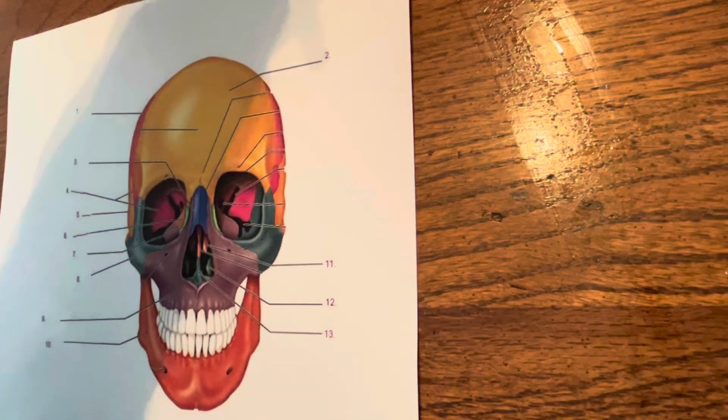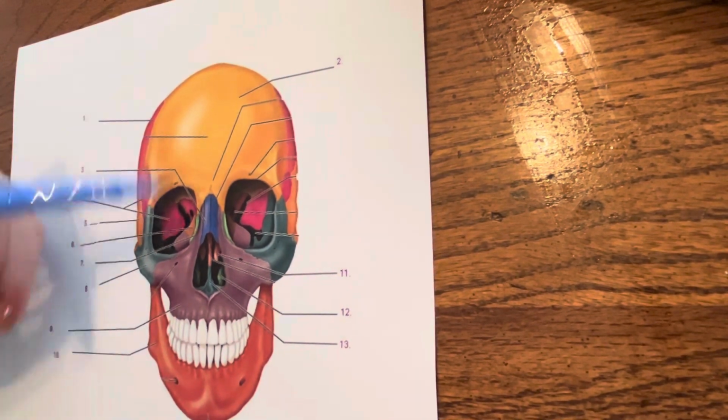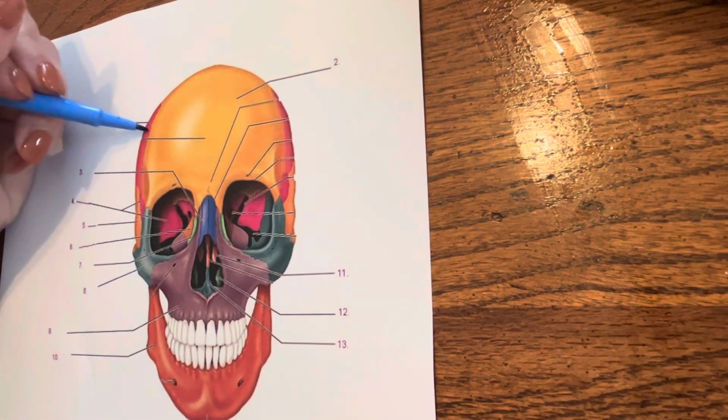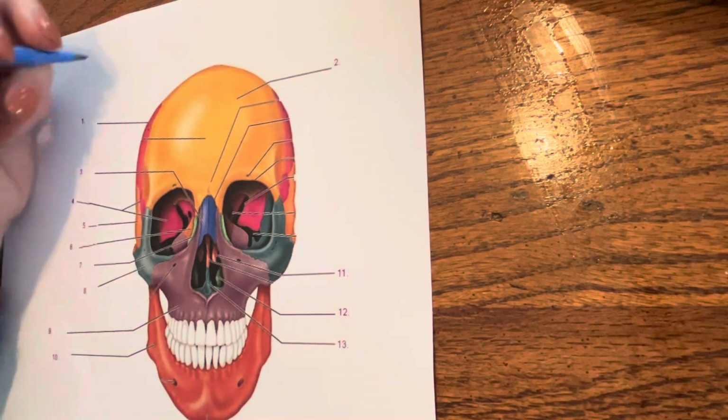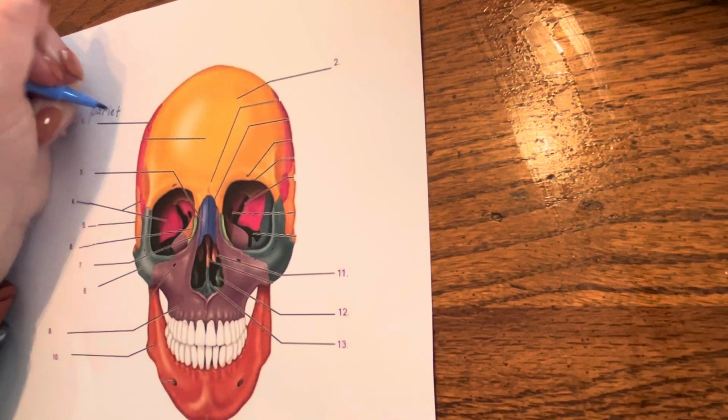So we will go over these. You only have to label the ones that I have numbered, okay? So we'll start here with number 1. The colors might be slightly different than the book that we have, okay? Number 1 is this pink bone here. That is going to be the parietal bone.